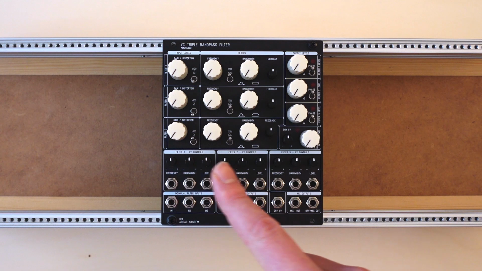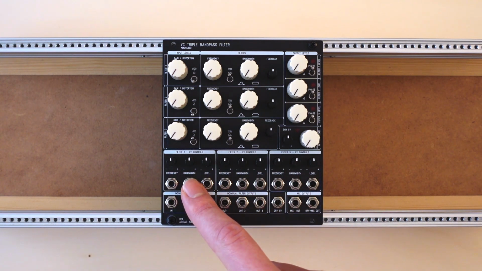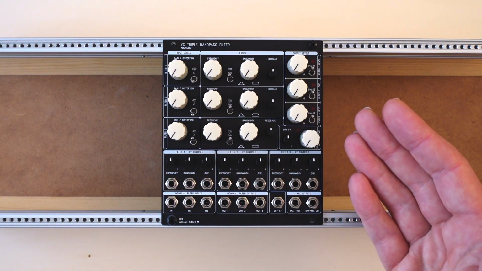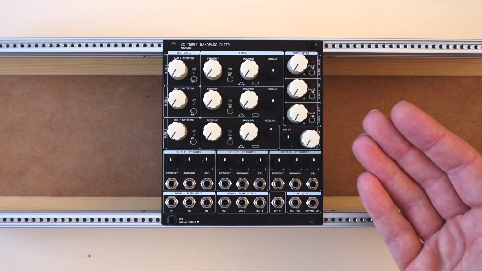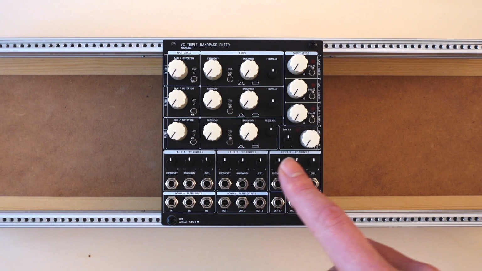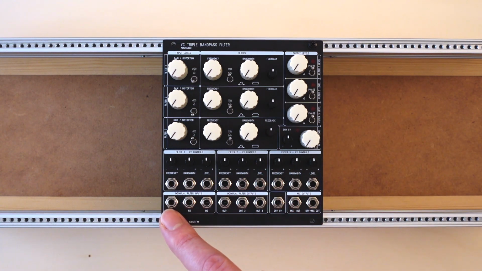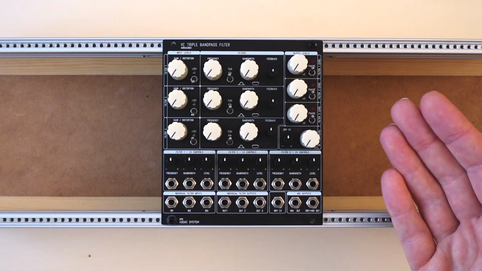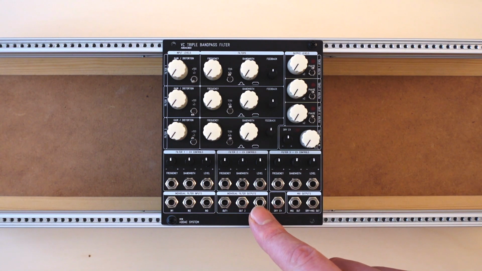Each filter has its own CV control section, with an input for the frequency, bandwidth, and output level, which I noticed very much controls the level of distortion in combination with the input gain knob. Each of these inputs comes with a bipolar attenuator. Then each filter has its own audio input, which are normaled from each filter to the next, making parallel processing very easy. Each filter has an individual audio output as well.